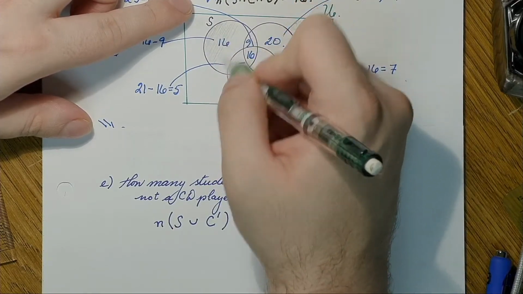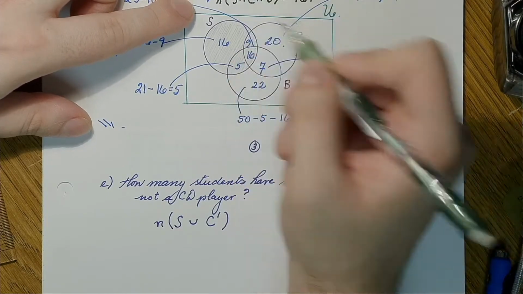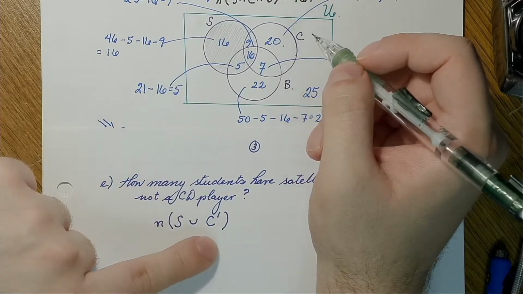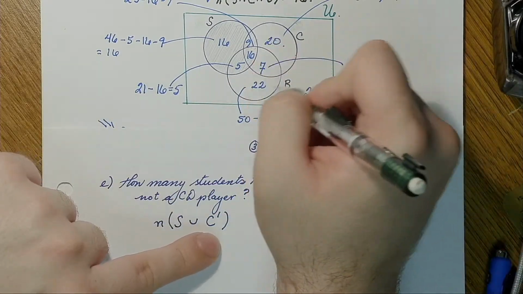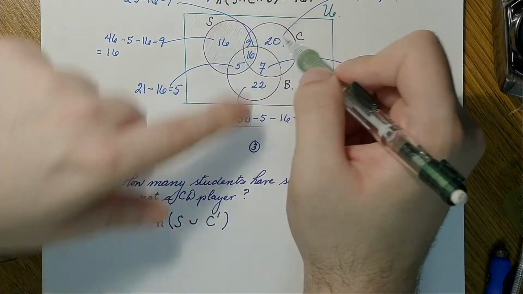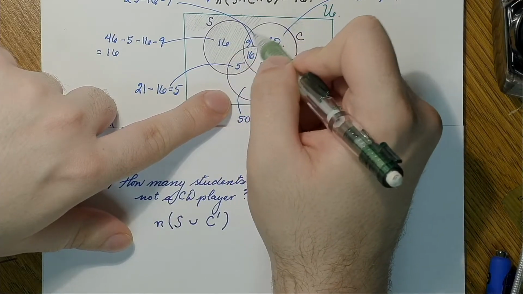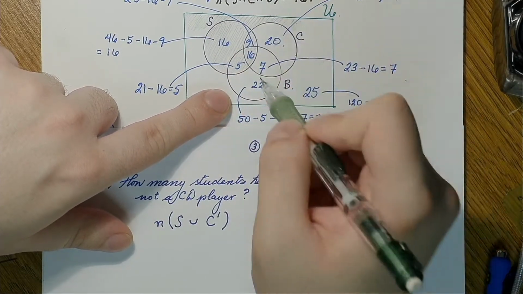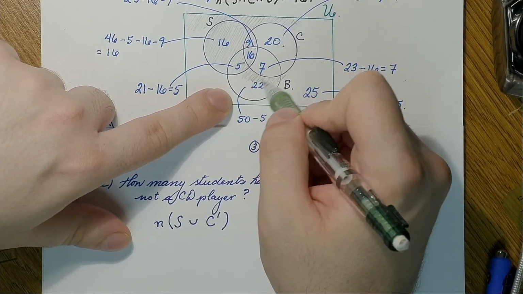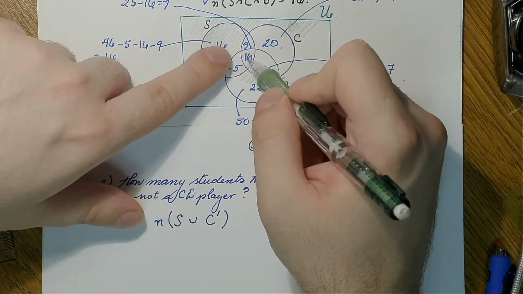So it's everything in S. So we just keep coloring in everything outside of C, everything outside of C, so this is the complement of C. With the union, I don't have to worry about if I've already filled in something there.